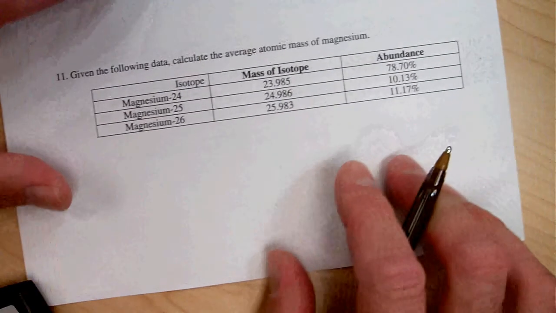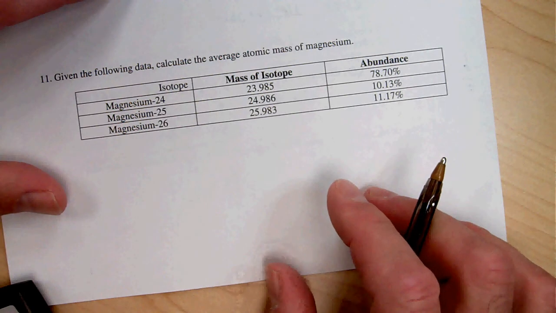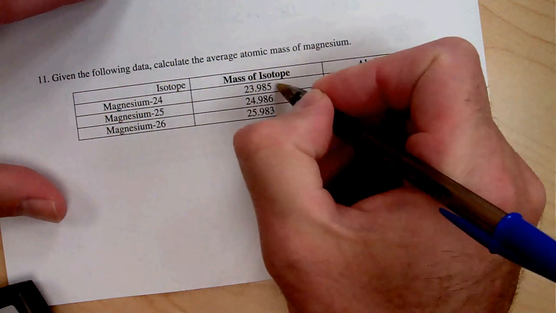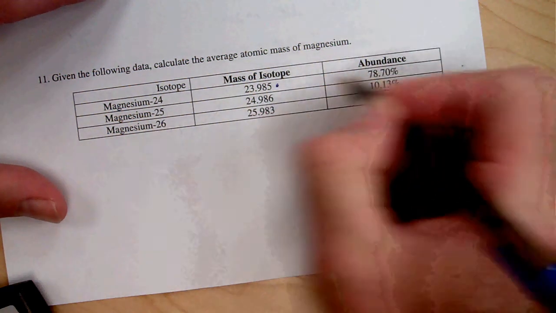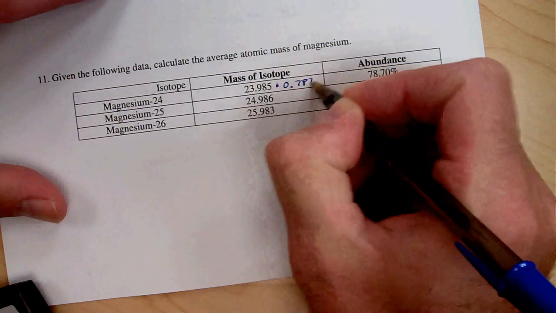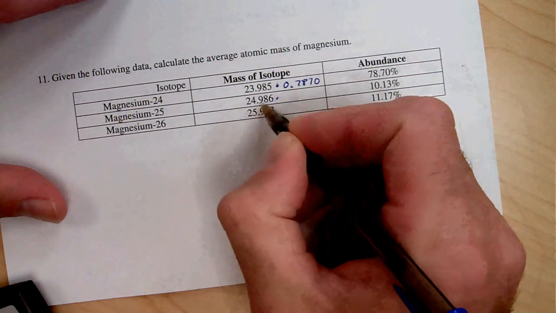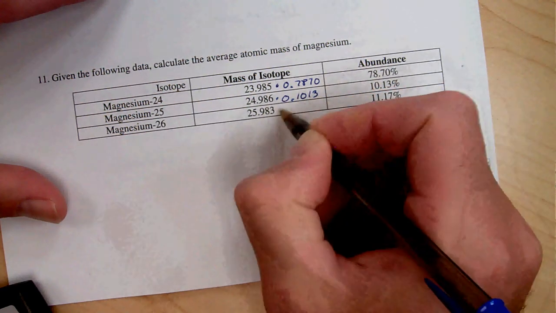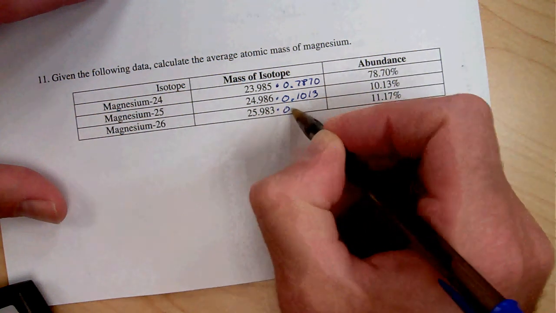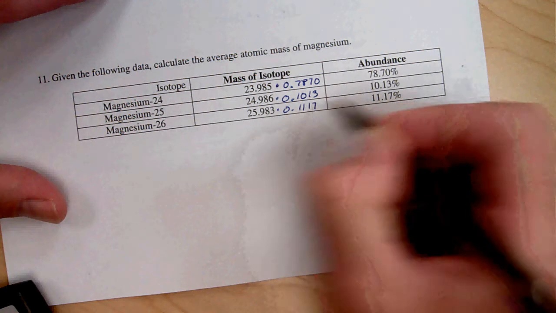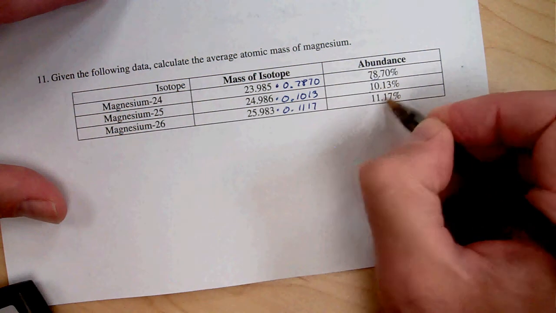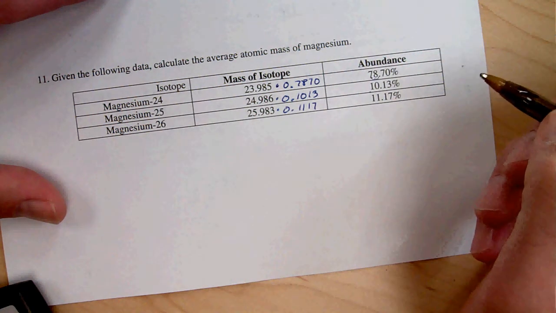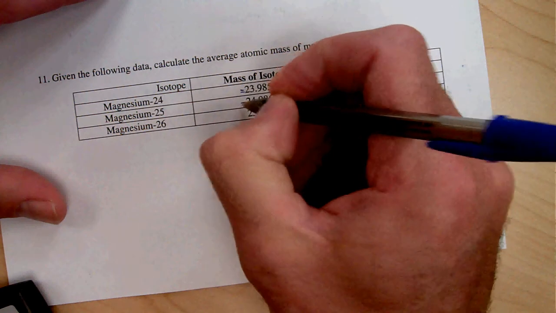All right, here's our last problem. This one's written for us in table form. That works really well for me because now I can just do something like this. 23.985 times 0.7870. Take 24.986 times 0.1013 and 25.983 times 0.1117. Notice I moved these all 2 places to the left, or divided by 100, to change my percents into decimals.